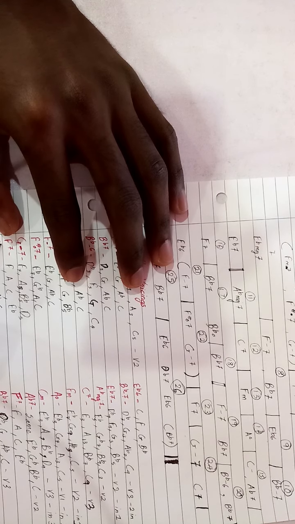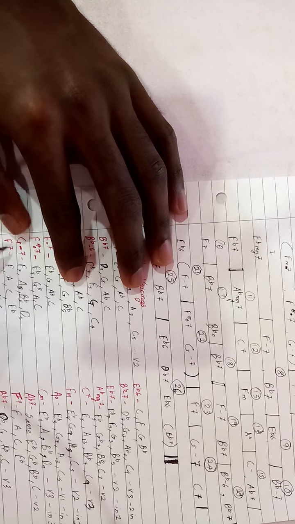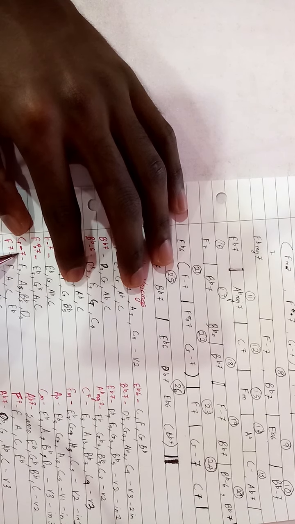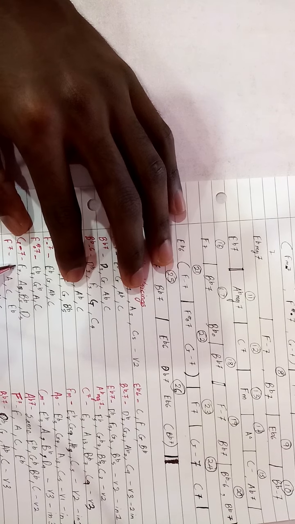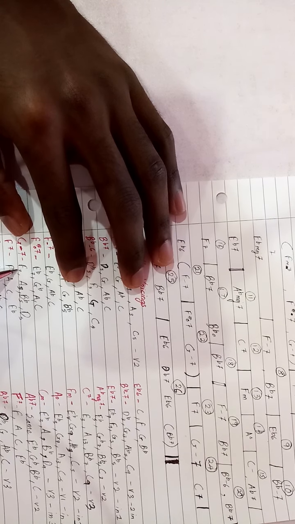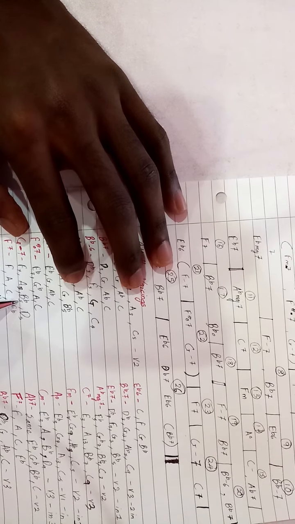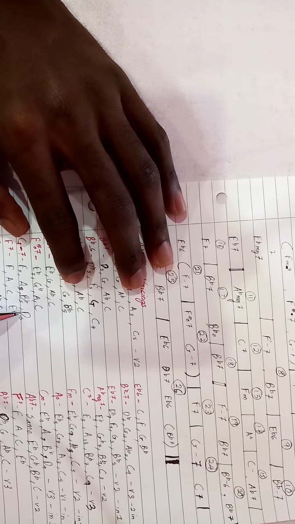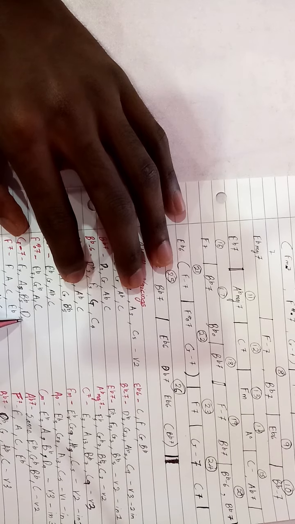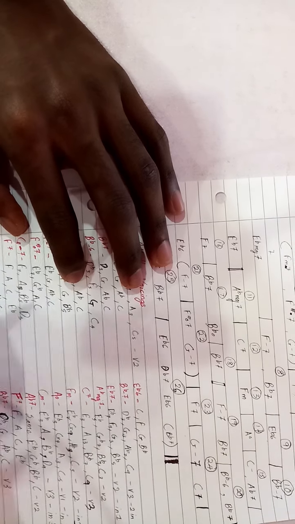If we continue, we have G minor 7. G minor 7 has F as the seventh note, A as the third note, B flat as the fifth note, and D as the ninth note. If you're with me, you will understand.